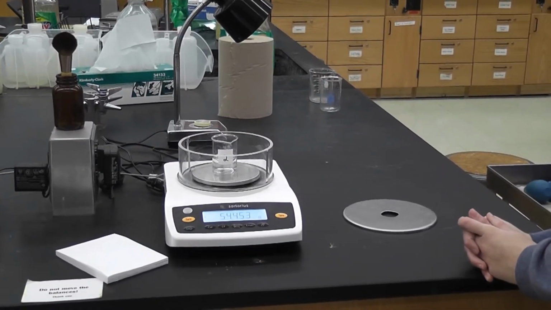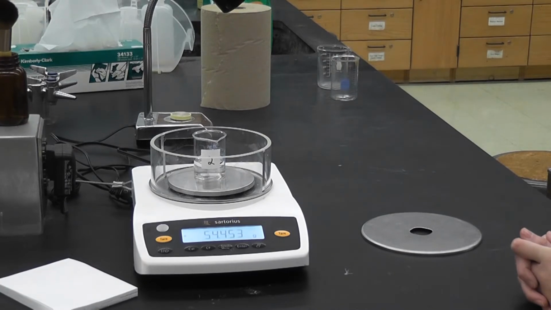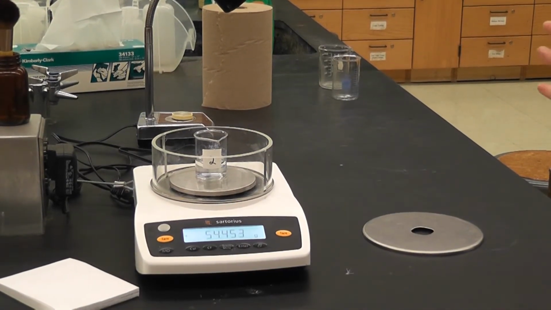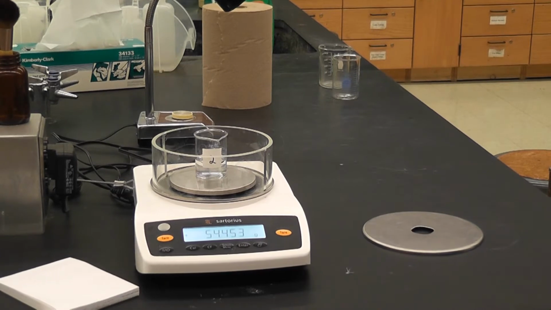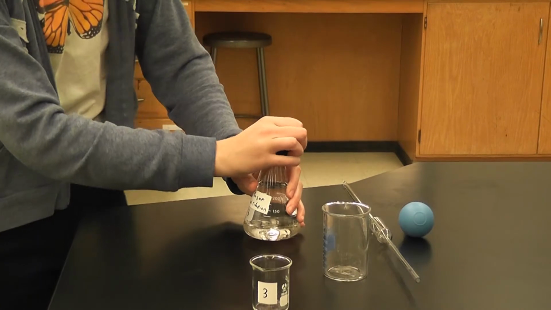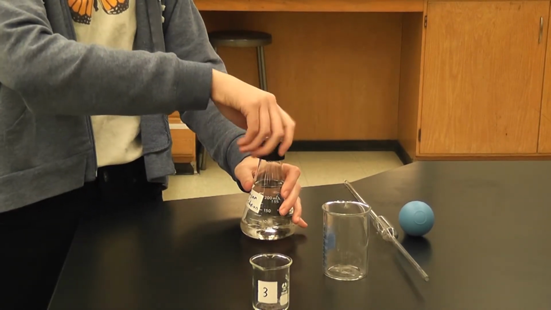The final weight is 54.453 grams of the solution and beaker of solution 2. Is this solution number 2? Yes, this is solution number 2. Perfect. Now for solution 3.